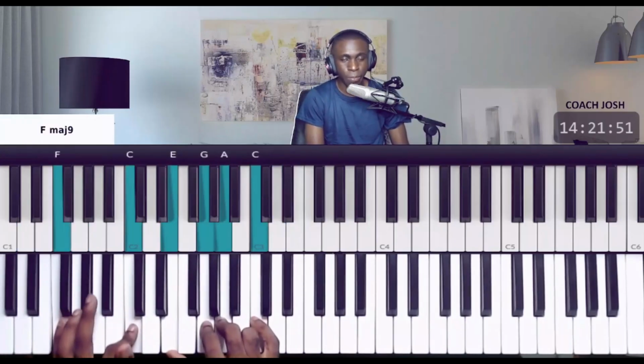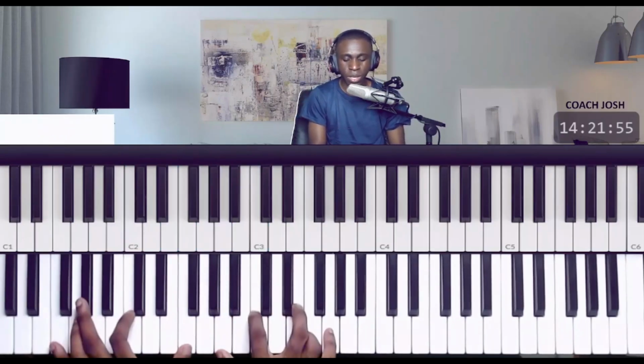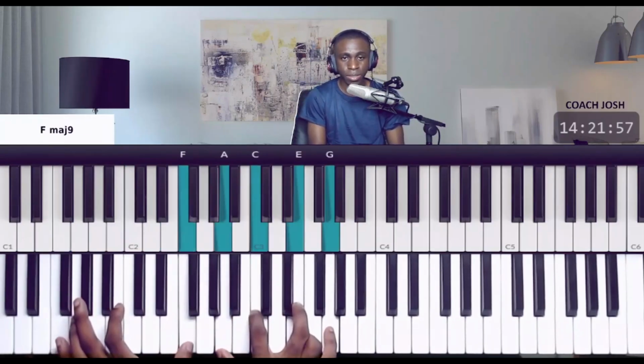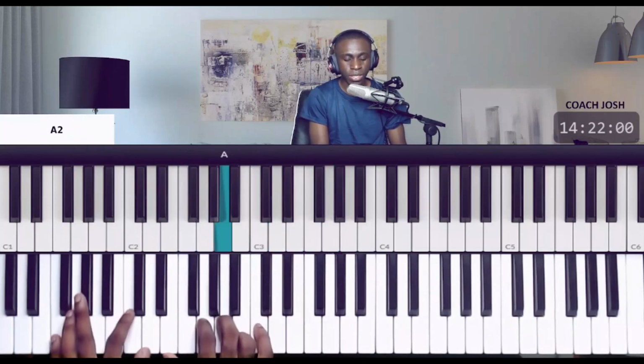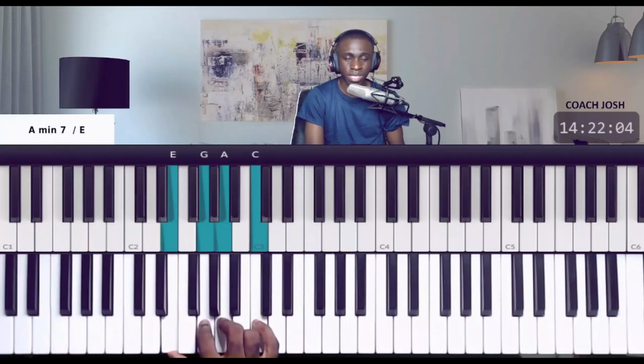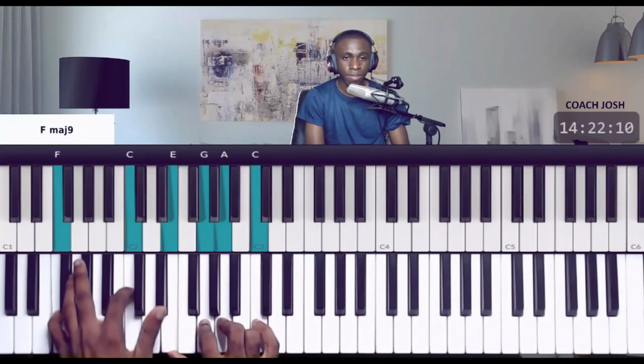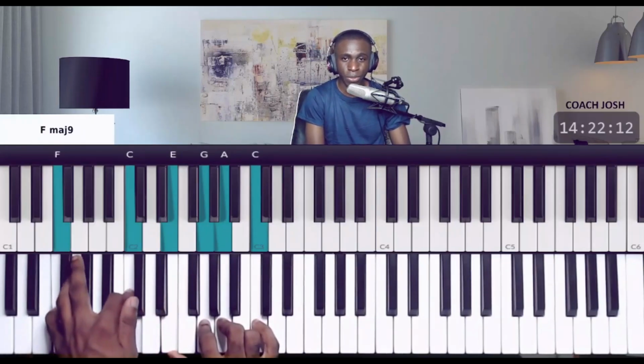That takes us to the 4. So now this 4 chord is an F major 9th chord. This is the way to play it normally, right? But we are just rearranging or voicing it differently. Okay, so we have E, G, A, and C on the right hand, while we play the F and the C, which is the root and the fifth, on our left hand.